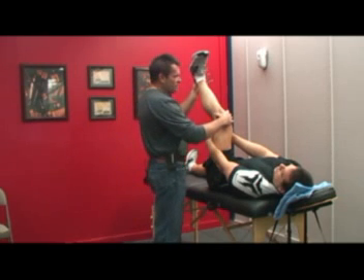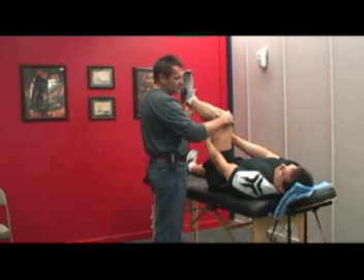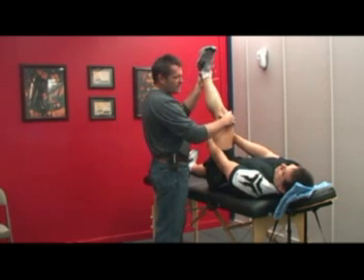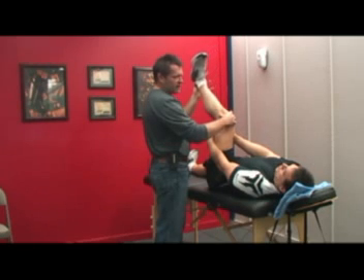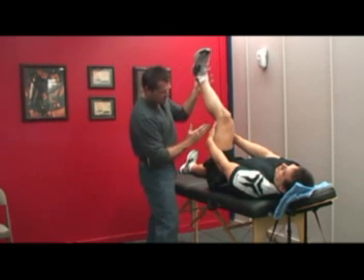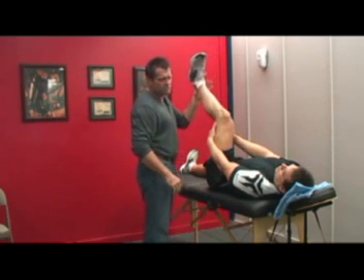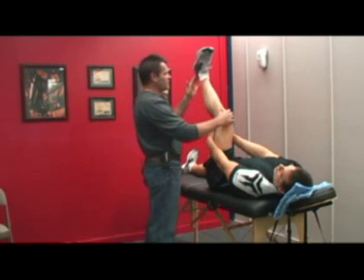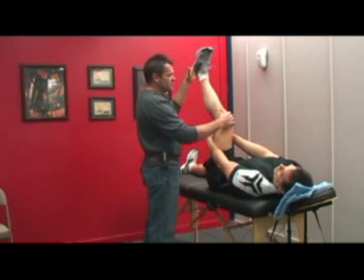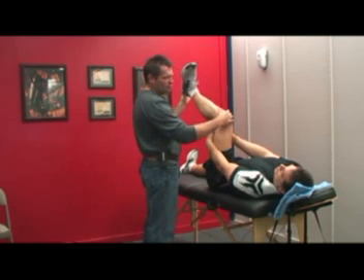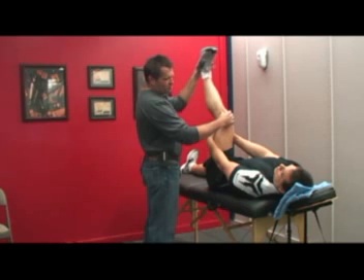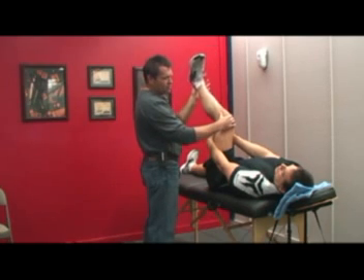So what you're doing here is actually nice and easy, gliding the sciatic nerve through its course. You can't really stretch a nerve, but what you can do is glide it. You can make it move better through its normal course. So this is called neural glide.